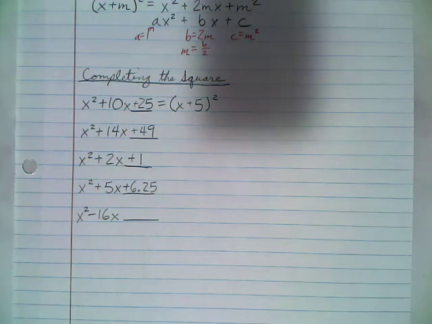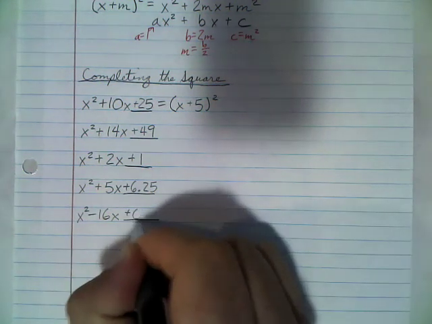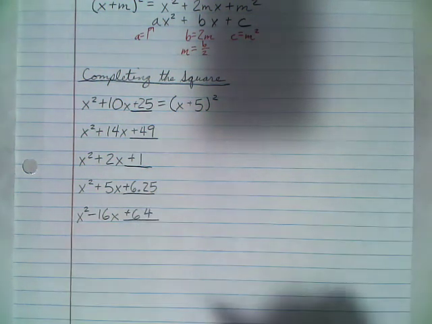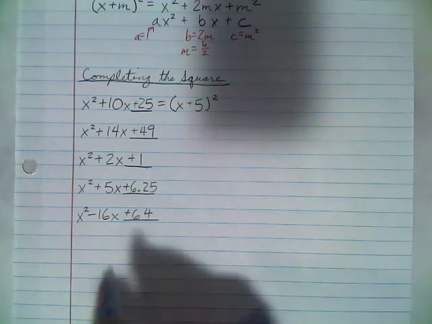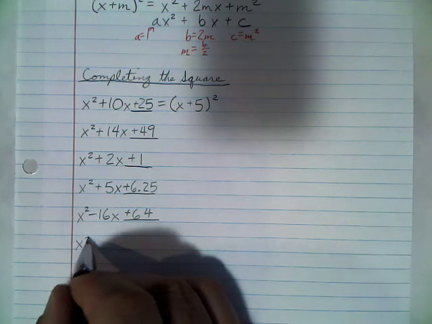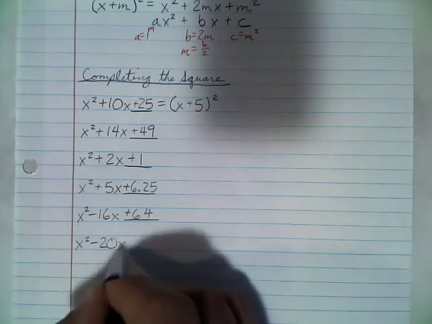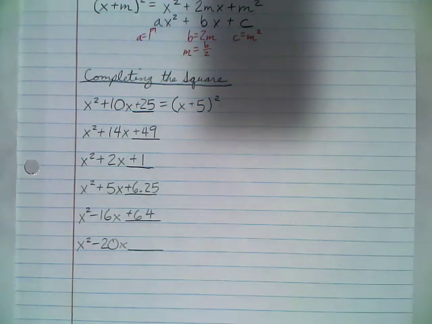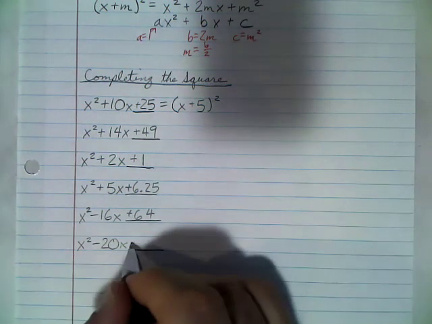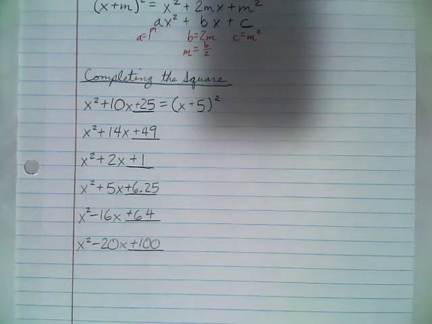But when I square a negative 8, I get a positive 64. And let's do one more for good measure. Let's say I had x squared minus 20x. So a negative 20 divided by 2 would be a negative 10. And then if I square a negative 10, I get a positive 100.